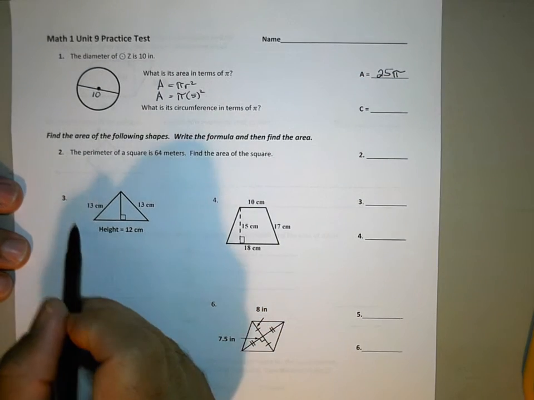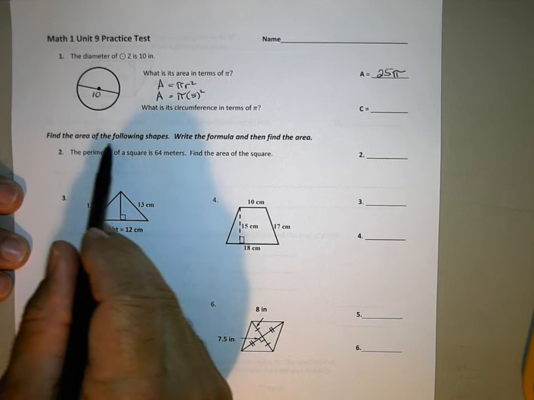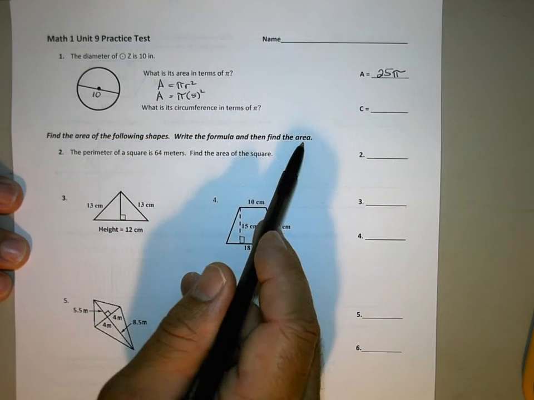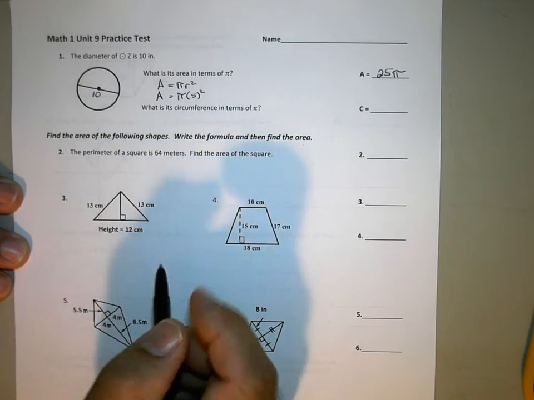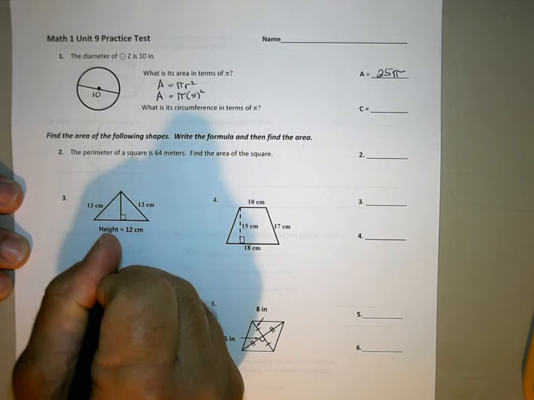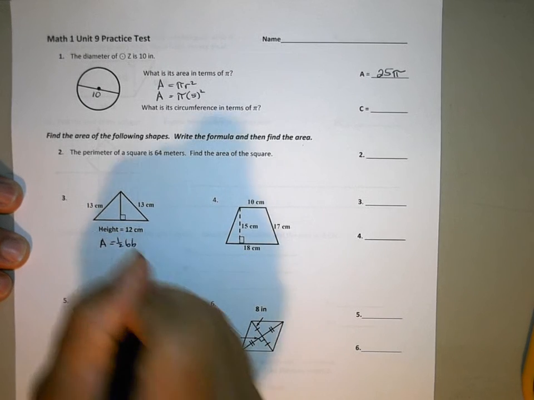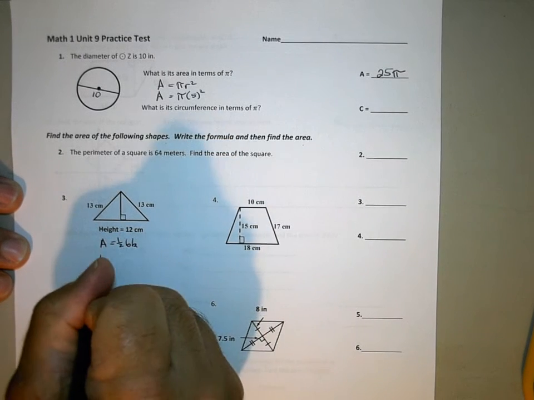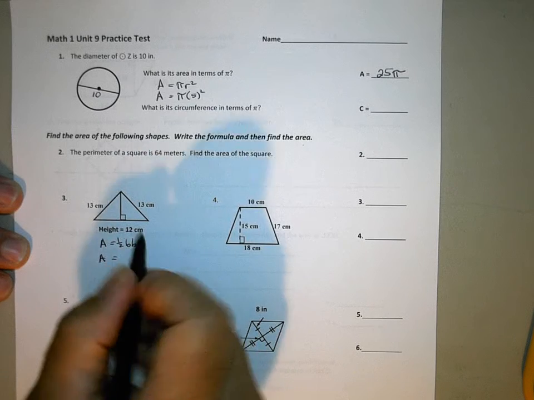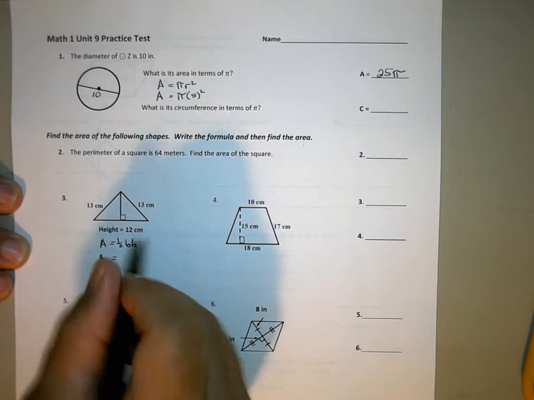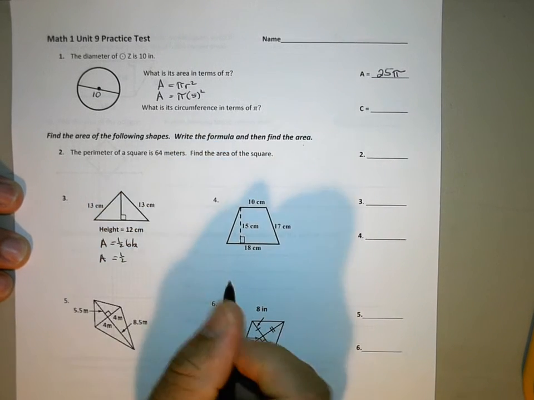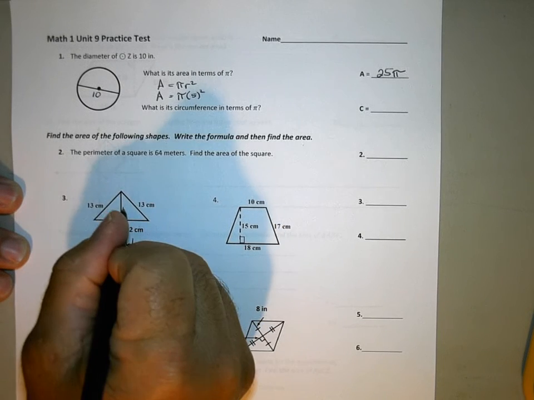Alright, number 3. Find the area of the following shapes, write the formula, and then find the area. So this is a triangle, so the area equals 1/2 base times height. That's an h. So area equals, well, we don't have the base, do we? Alright, well, we know the height is 12.